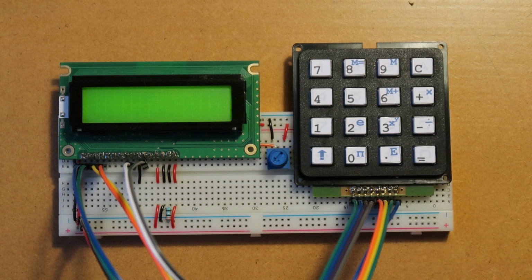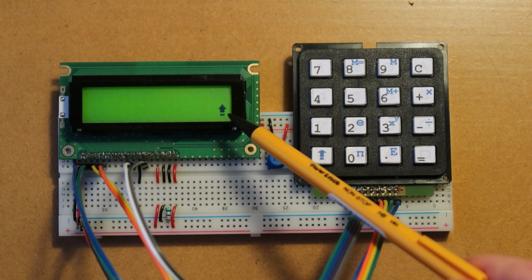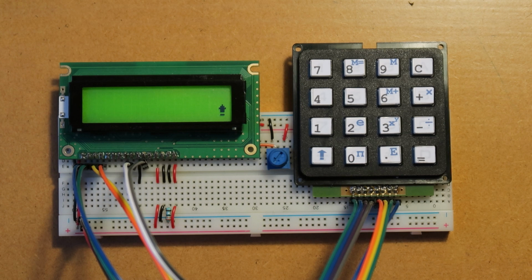Whether or not the calculator is shifted is displayed on the LCD using this upwards arrow symbol, one of a number of custom symbols that I implemented for the device.